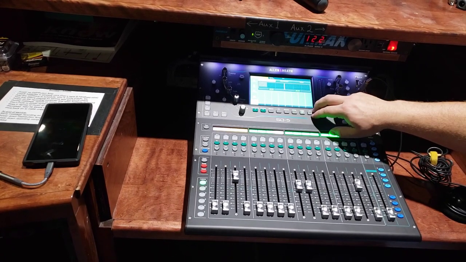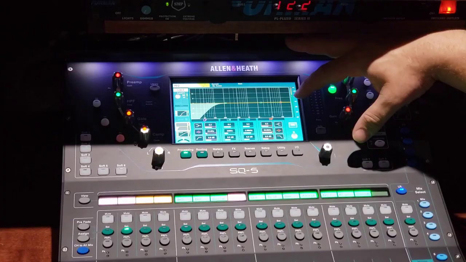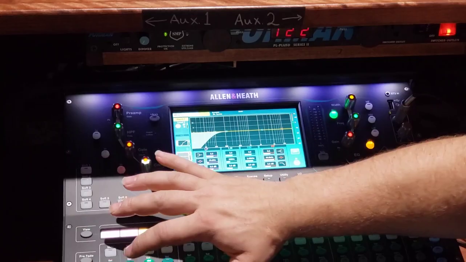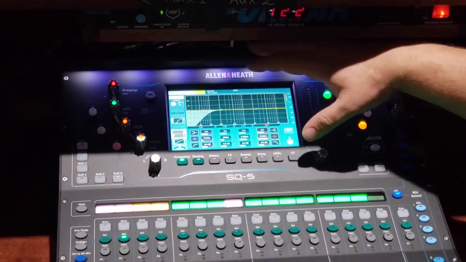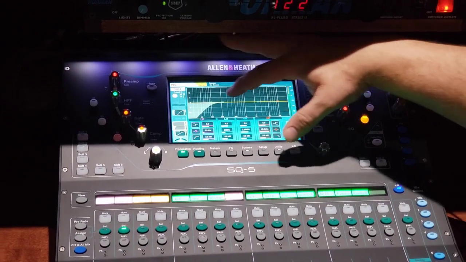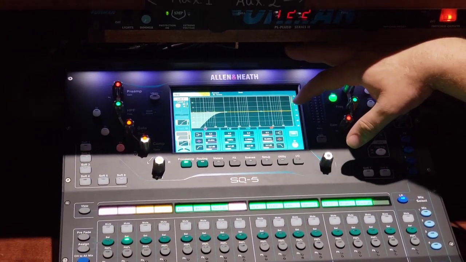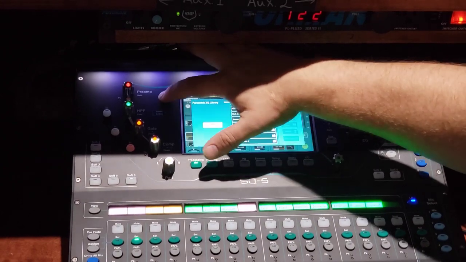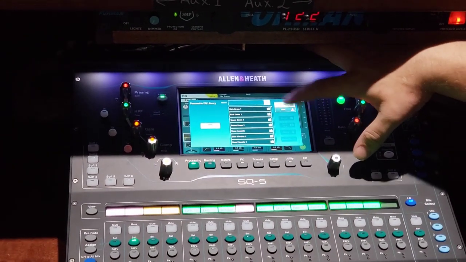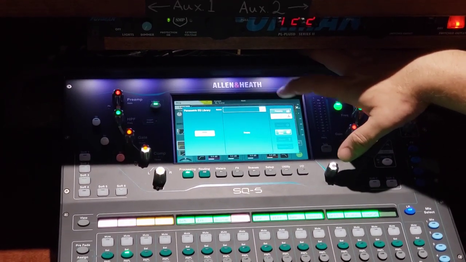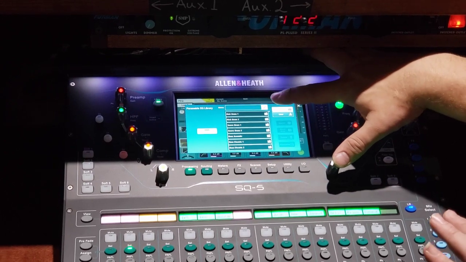I brought up that library when we said an EQ. When we create the EQ for the lapel mics, once we create that EQ, we'll go ahead and hit library, user. Factory is everything that this board came with built in.